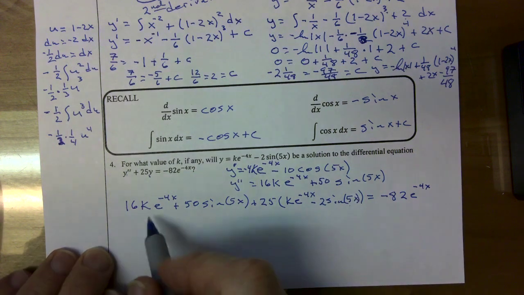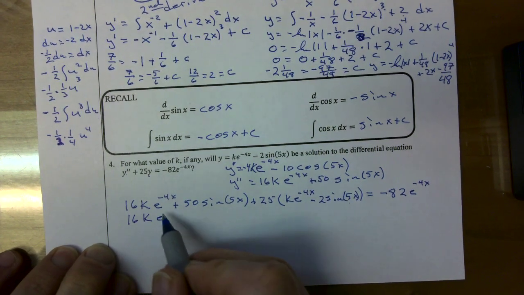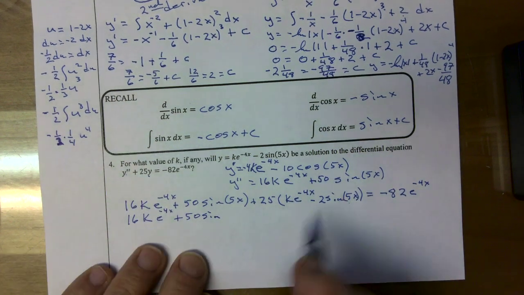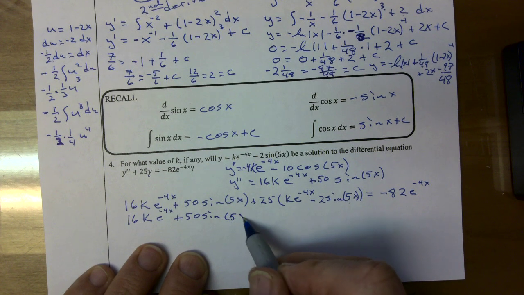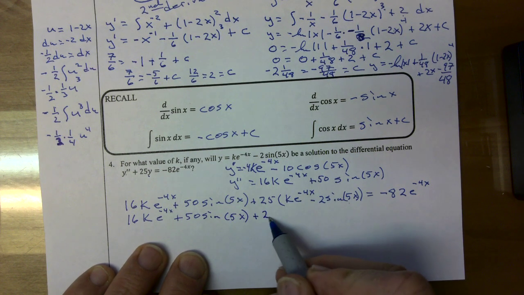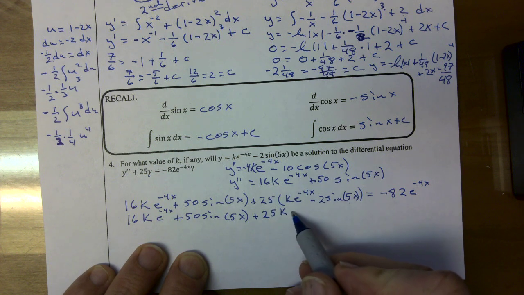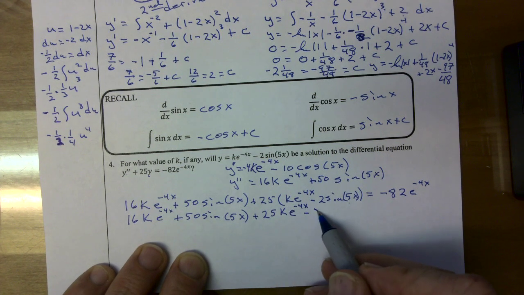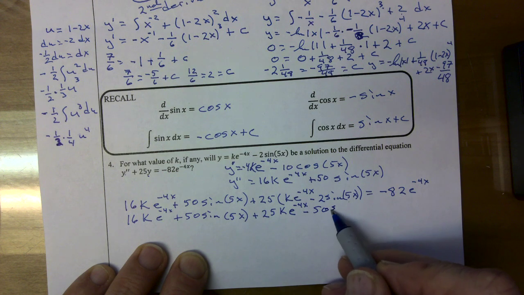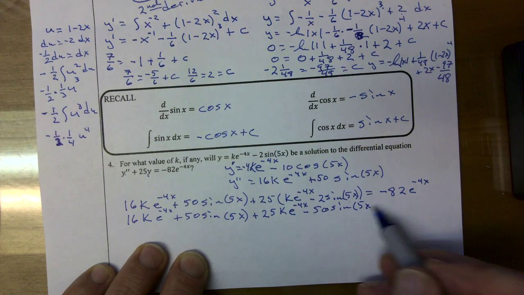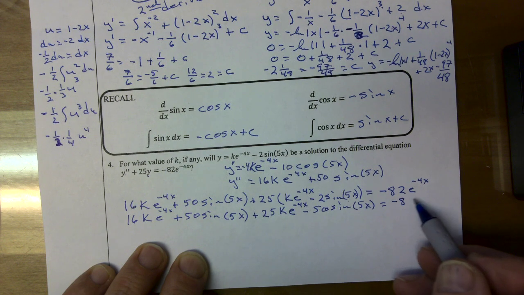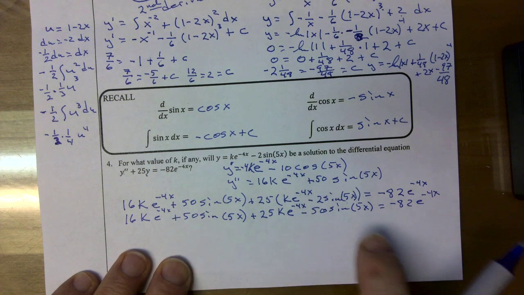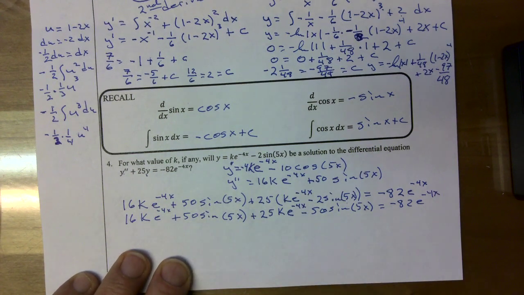All right, so I got 16k e to the negative 4x plus 50 sine of 5x plus 25k, I'm distributing now, 25k e to the negative 4x, 25 times 2 is a minus 50. Ooh, I'm happy to see that. Matthew, aren't I happy to see that? 5x equals a negative 82 e to the negative 4x. I have a positive 50 here and negative 50 here, so I got a little bit of death going on.